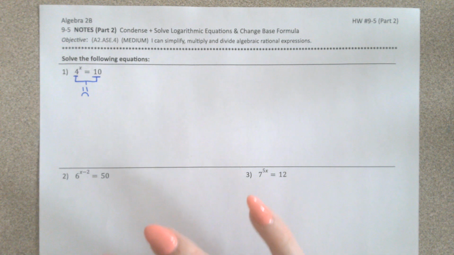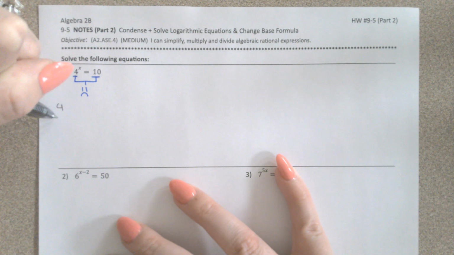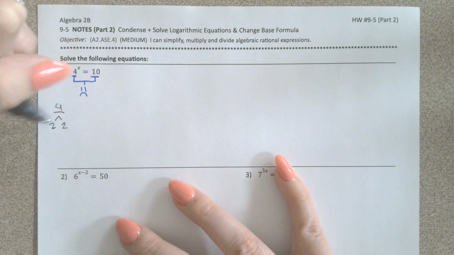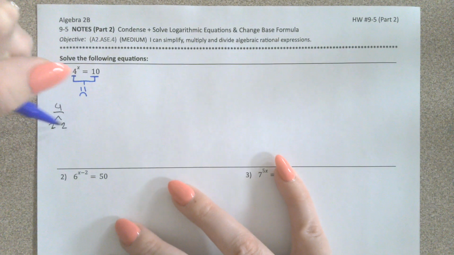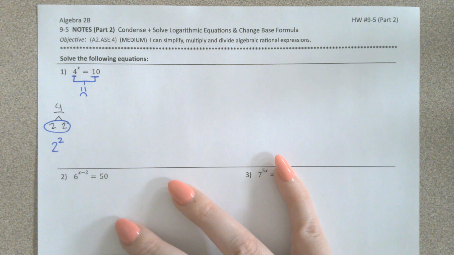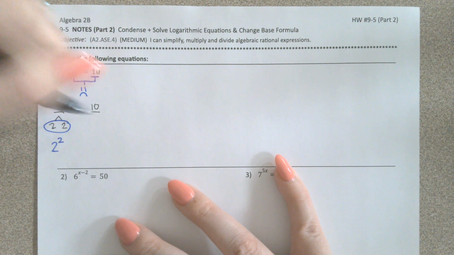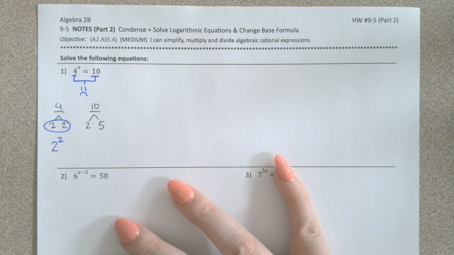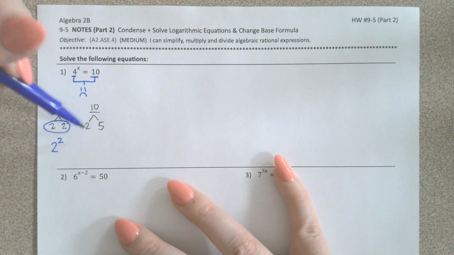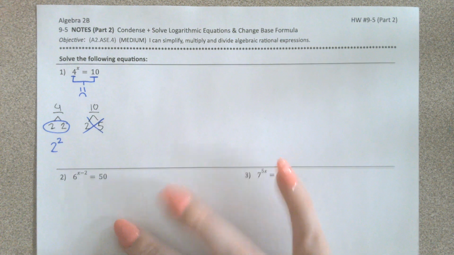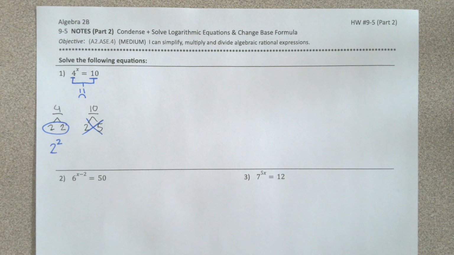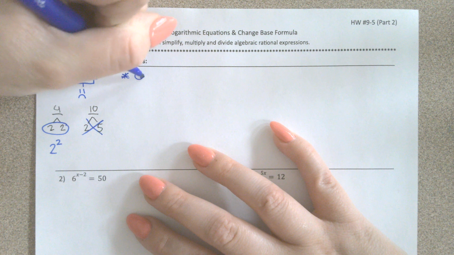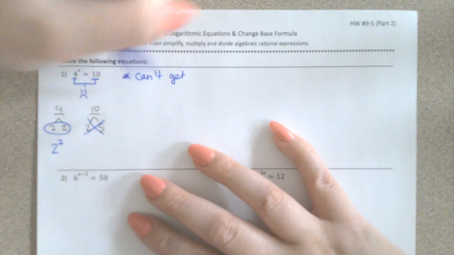So normally, we would go in and we would break down the 4 and the 10. 4 breaks down into 2 and 2, so you can rewrite 4 as 2 squared. When you break down the 10, you get 2 and 5. Now that's not going to work because we can't make a pair out of this. They're different numbers. So 10 can't break down. It is just 10. So we can't end up with the same base.